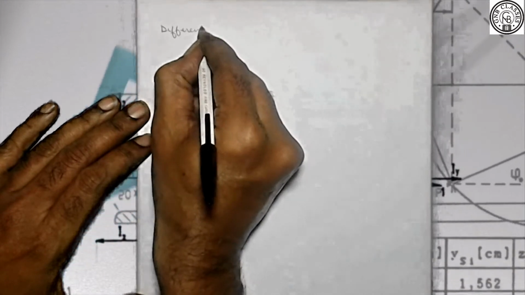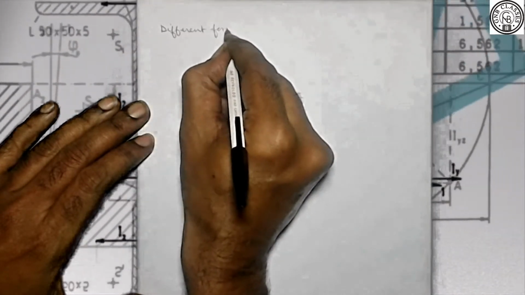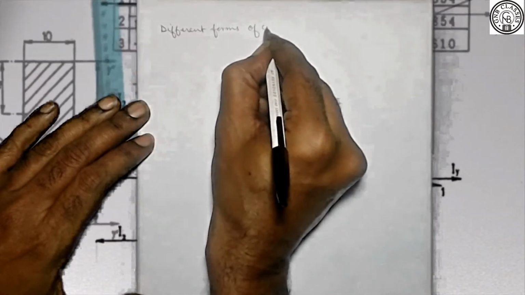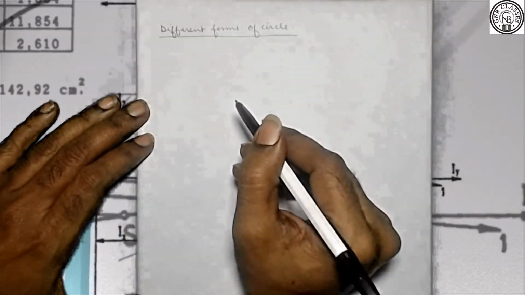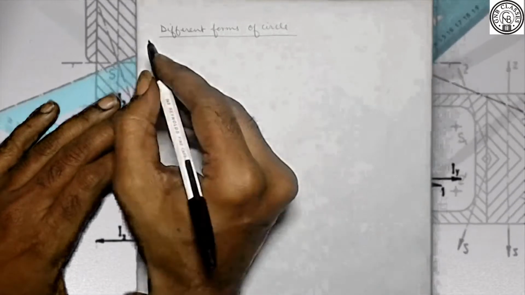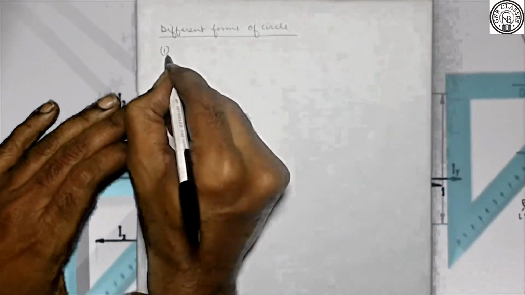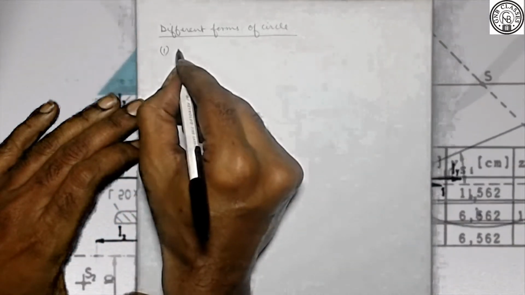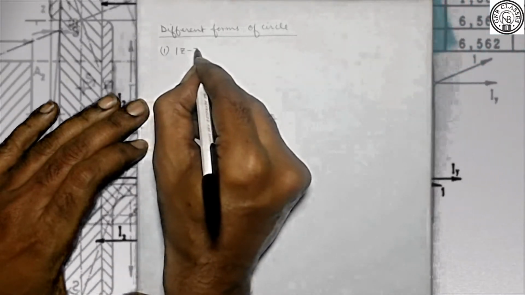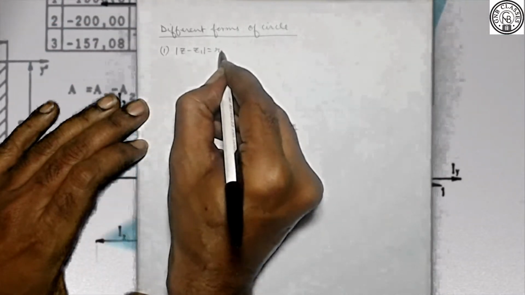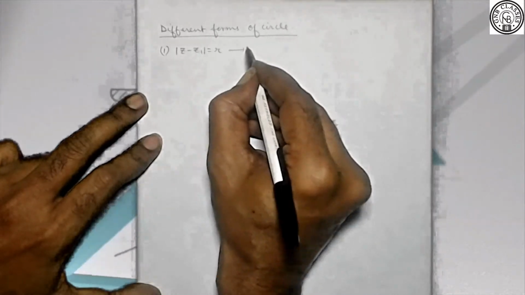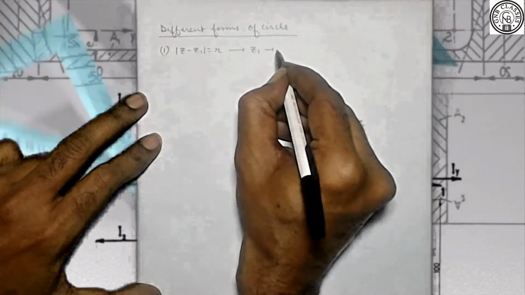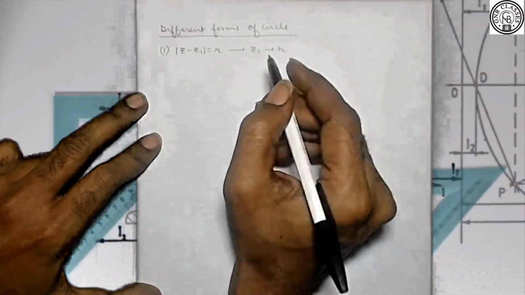Now we will learn different forms of representing a circle. What we know, number one, that we have already discussed in previous videos, is that if mod of z minus z1 equals r, this represents a circle whose center is at z1 and radius r. This we know.